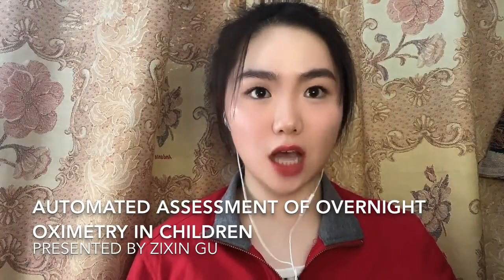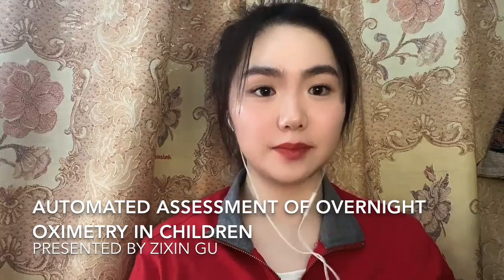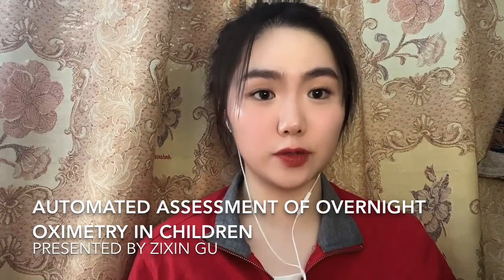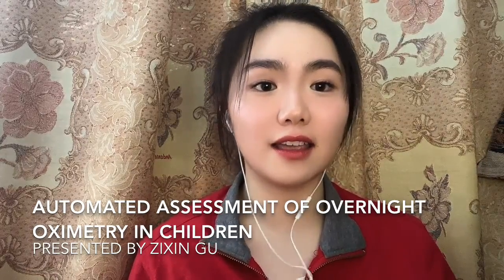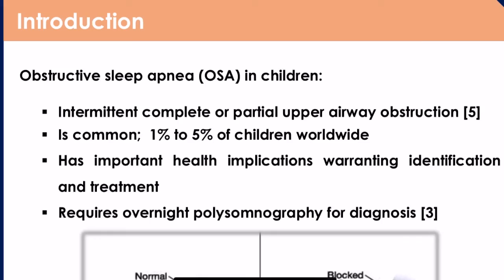Today I will discuss the project of the automated assessment of overnight oximetry in children, so that you can understand its importance, and also how it contributes to the innovation of both the engineering and medicine fields.